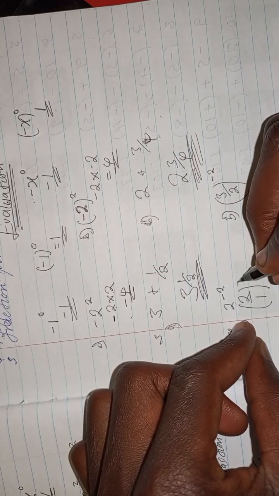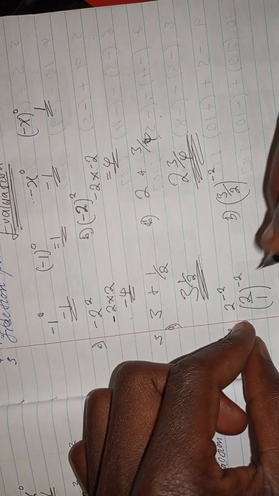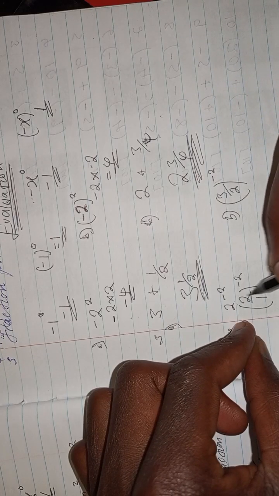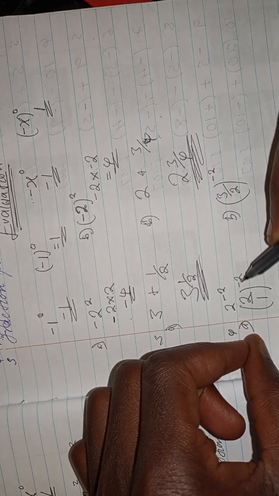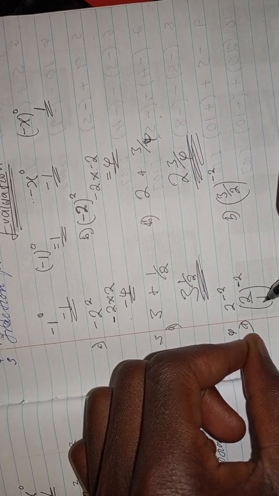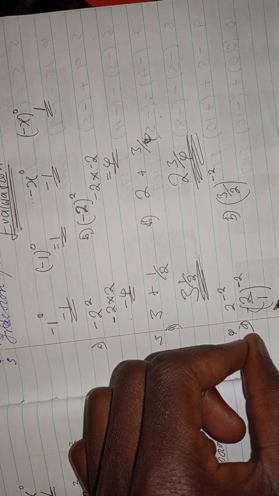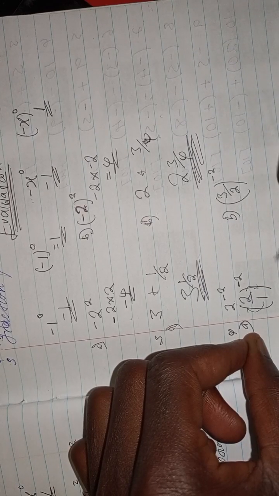We have not changed anything. So we have just written this whole number into a fraction. Then after writing this whole number into a fraction, you reciprocate, because the negative sign here means inverse. So the number at the bottom is going to come on top, and the number on top is going to come at the bottom.